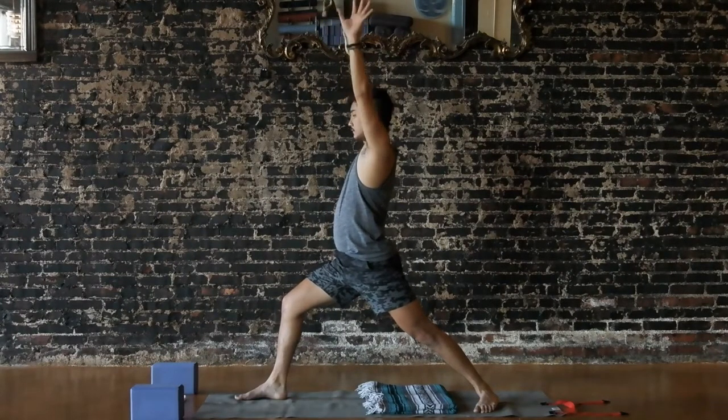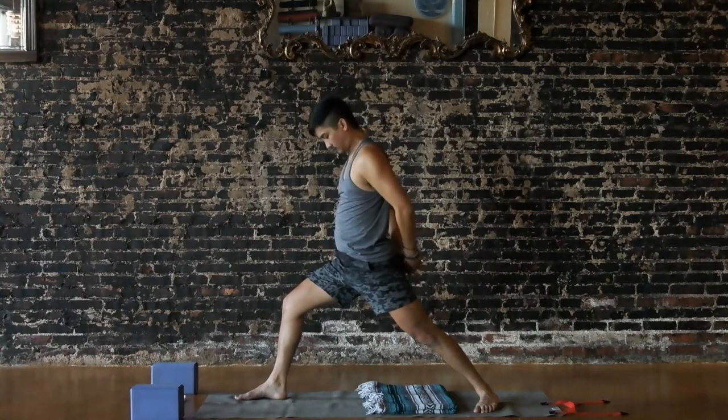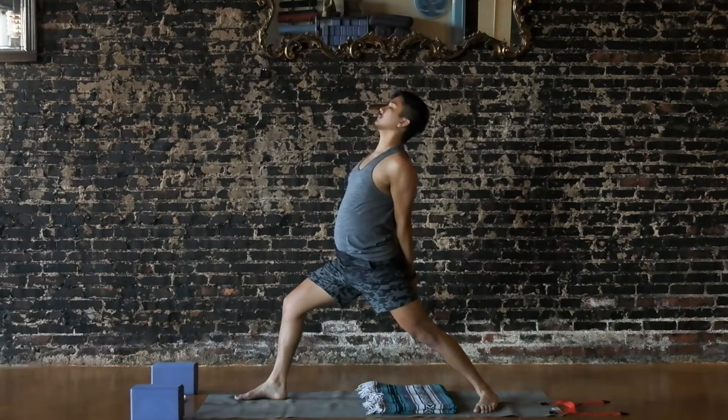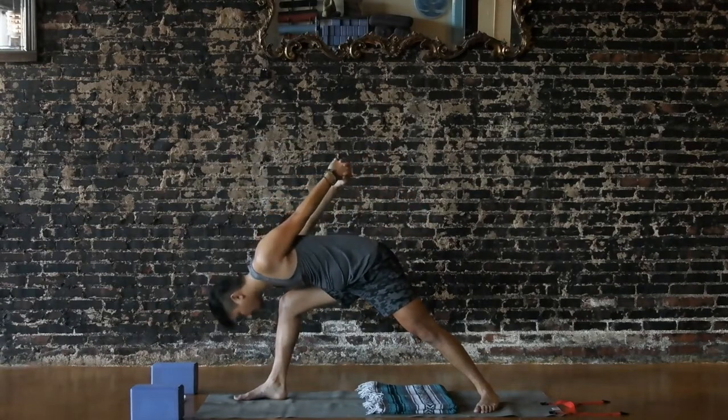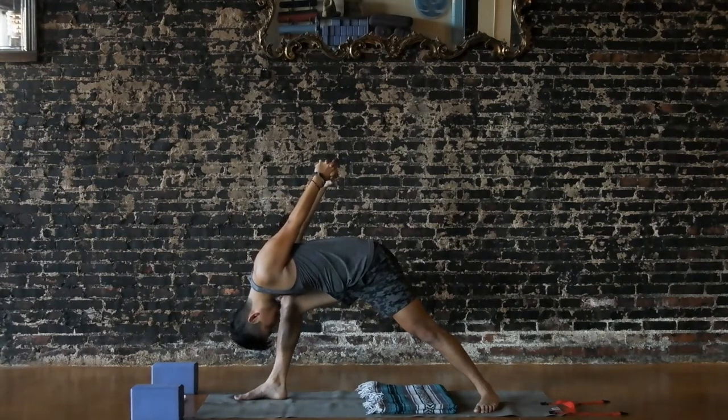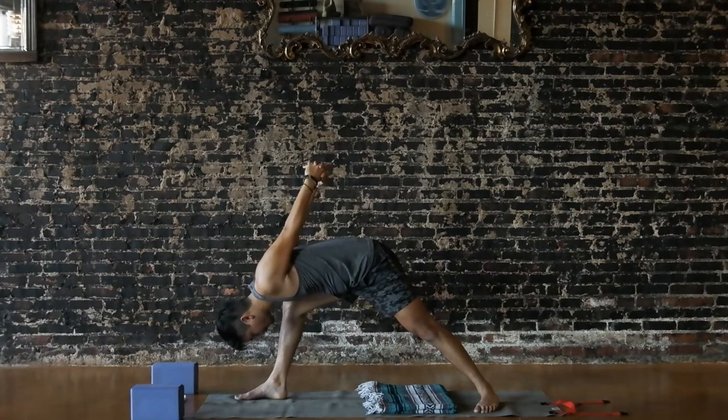Find your bind, and as you roll your shoulders back, inhale, lift your chest up. Exhale, fold either on top or to the inside of your front leg. So this is a forward fold. So like in down dog, tip your pelvis forward, anchor down into your back heel, and raise your sitting bones high.